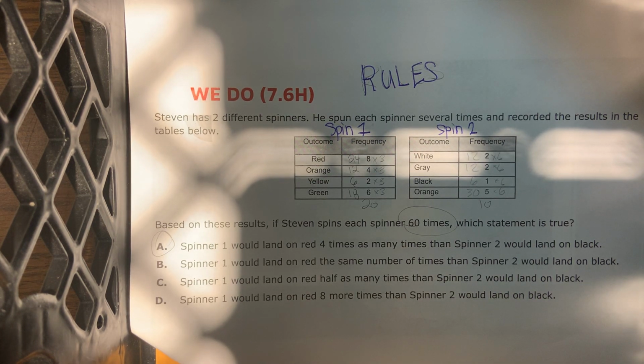A, spinner 1 would land on red 4 times as many times than spinner 2 would land on black. B, spinner 1 would land on red the same number of times as spinner 2 would land on black. C, spinner 1 would land on red half as many times as spinner 2 would land on black. D, spinner 1 would land on red 8 more times than spinner 2 would land on black.